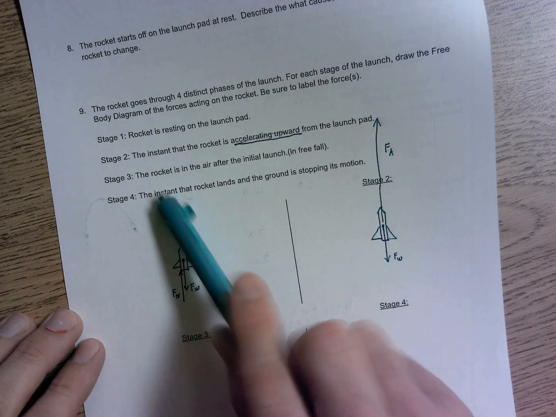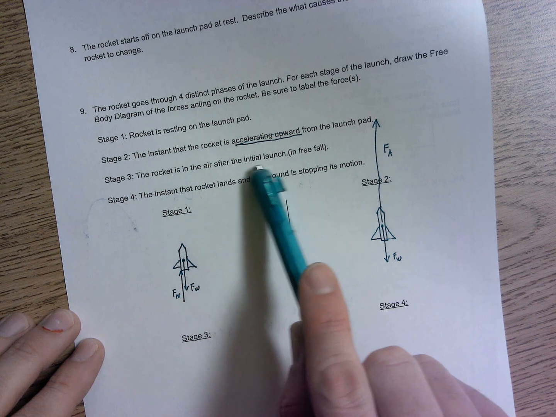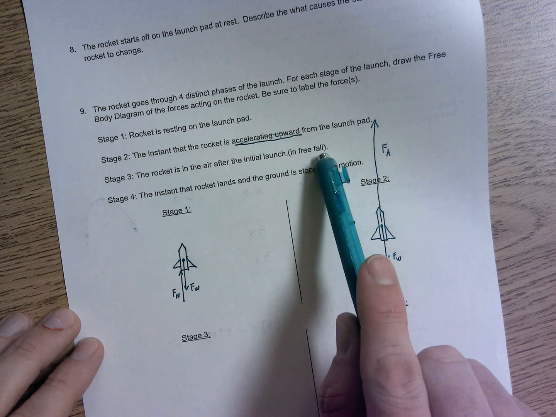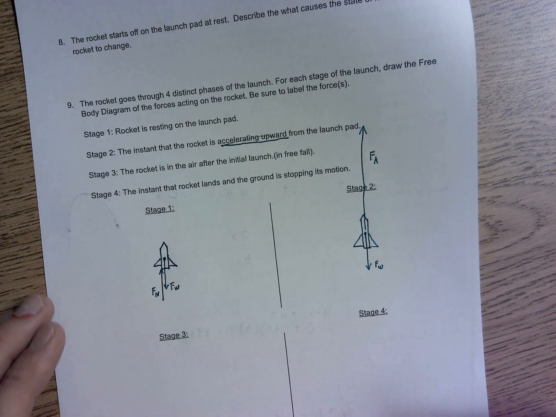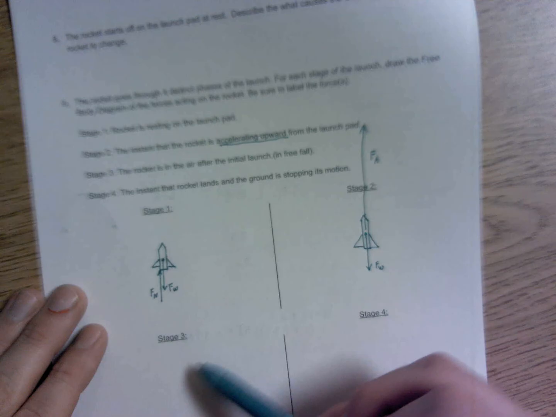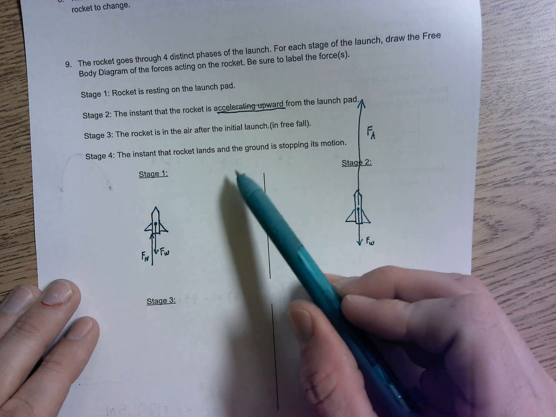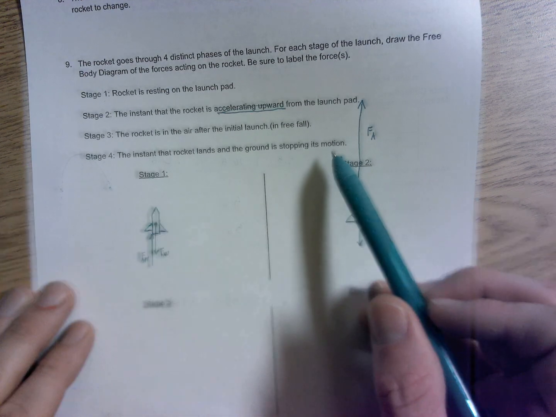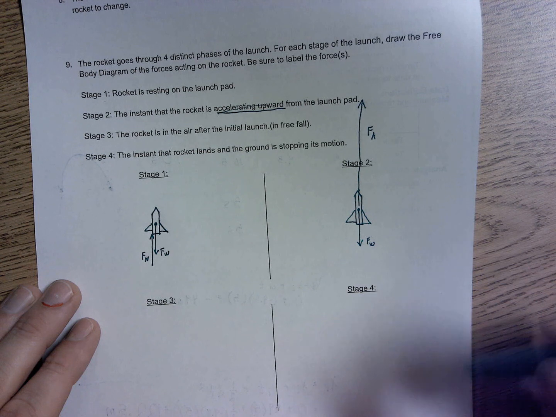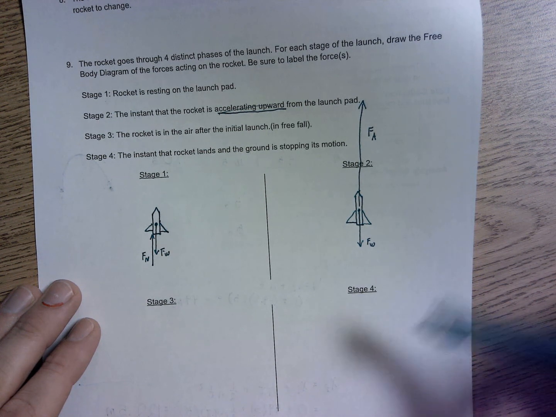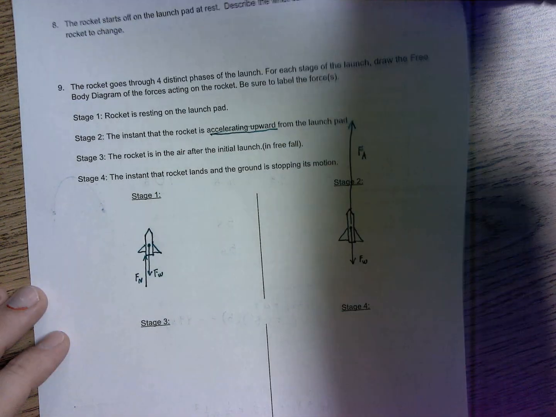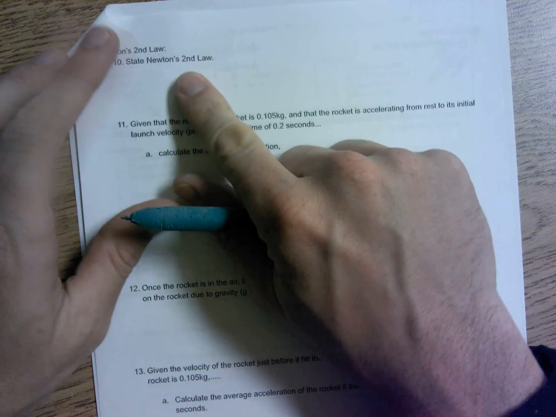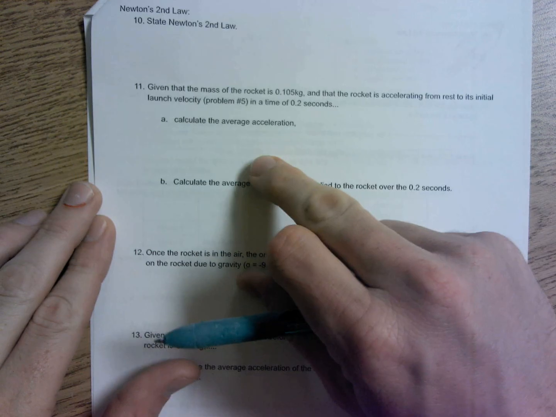Okay, stage 3, you're going to draw the rocket in air after the initial launch. Okay, it's in free fall. There's no more force acting on it other than gravity, right? So draw that one here. The instant the rocket lands on the ground and the ground stops its motion. Okay, so you're going to draw that one on stage 4. The rocket might be upside down at that point, right? Okay, good luck there. I'm going to go on to the next slide, where we're talking about Newton's second law.